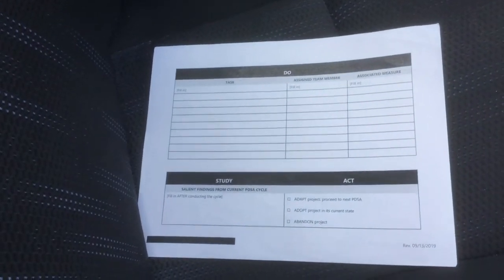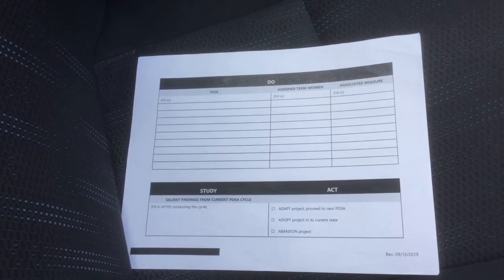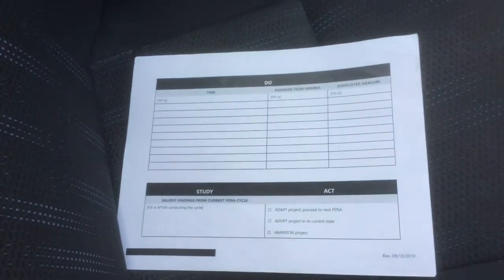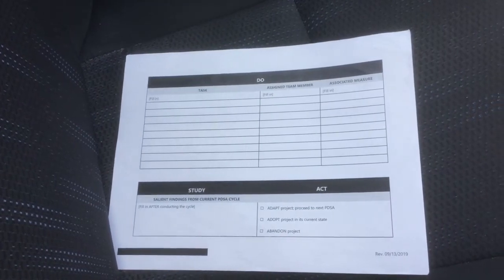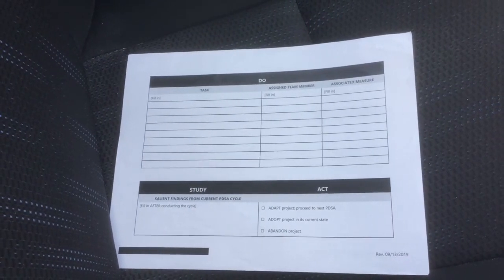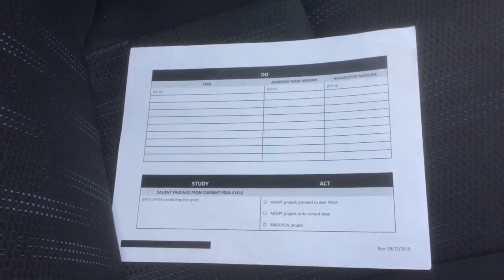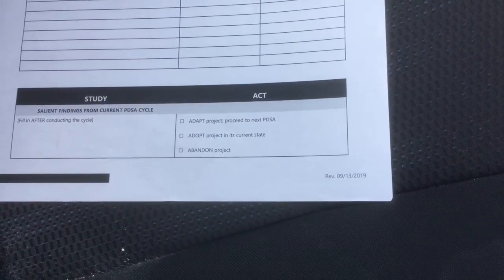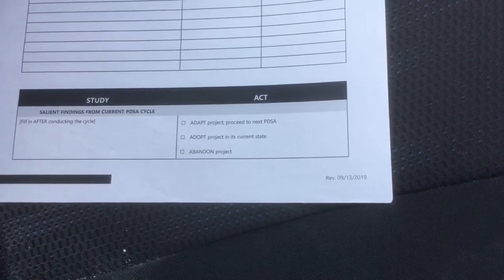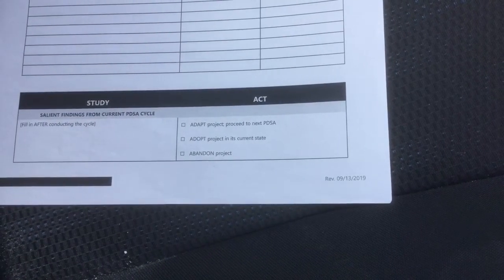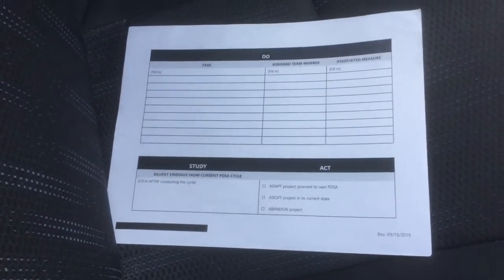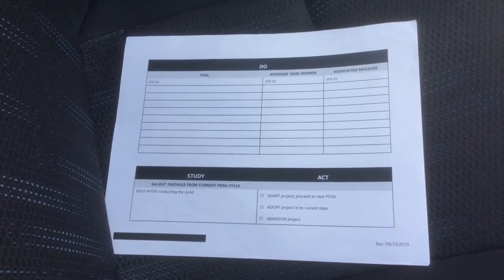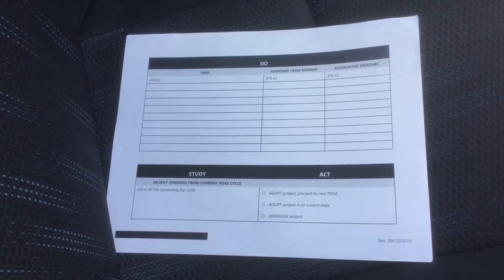And then on that check-in meeting, you just write down what you found and how successful this particular cycle was and what worked, what didn't. And then you make a determination down here, what you're going to do with the project. And there are 3 general options. One is to adapt it for the next cycle. So make some changes, make some tweaks, and make it a little bit better based on the feedback and observations and data that you collected during this cycle.